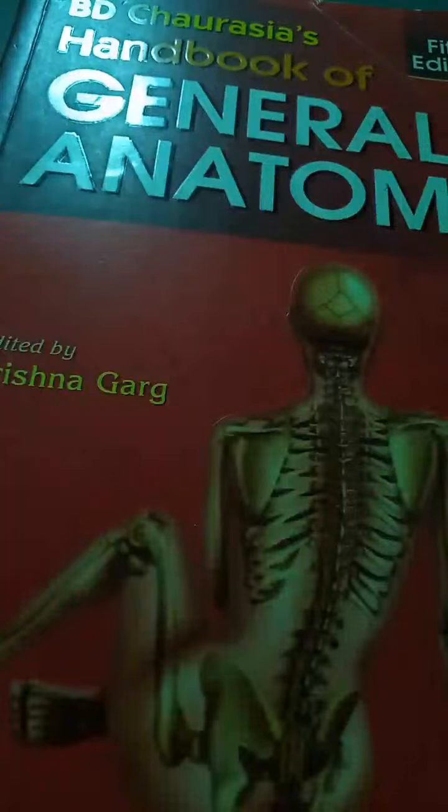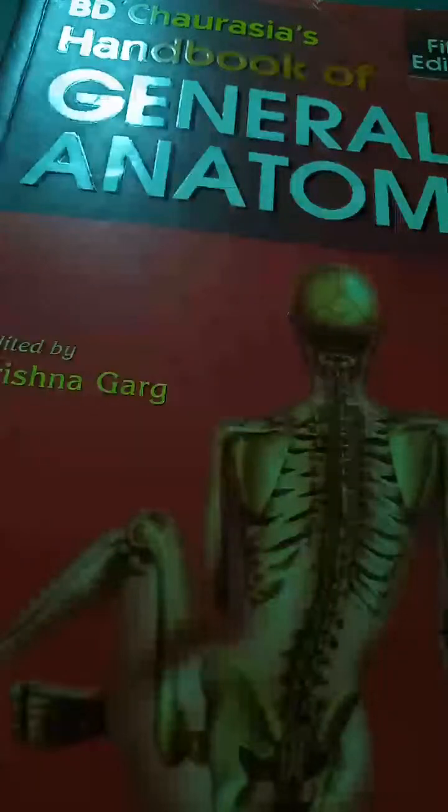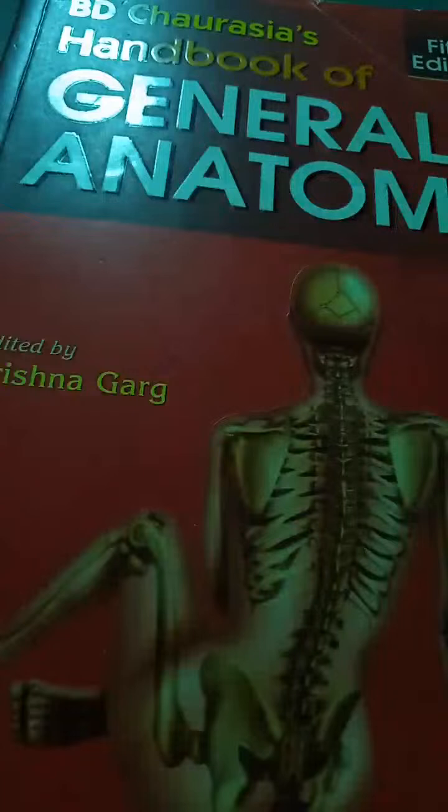11. The term cranial means. The correct answer is towards the head. Periaxial border of upper limb is. The correct answer is the outer border. I hope you learned many things.